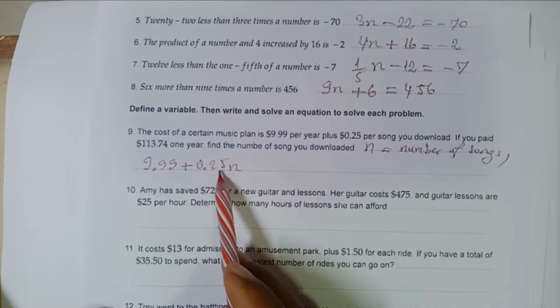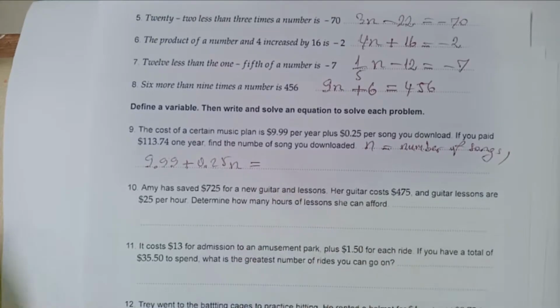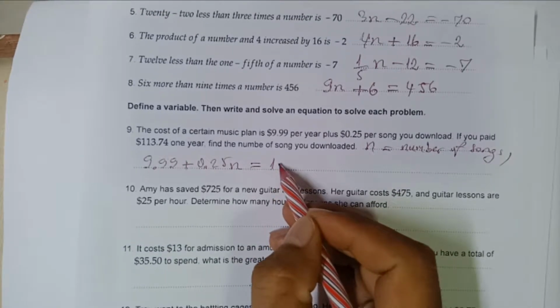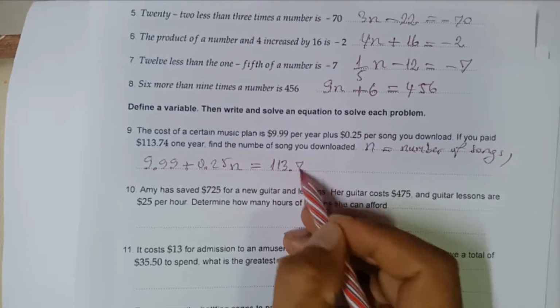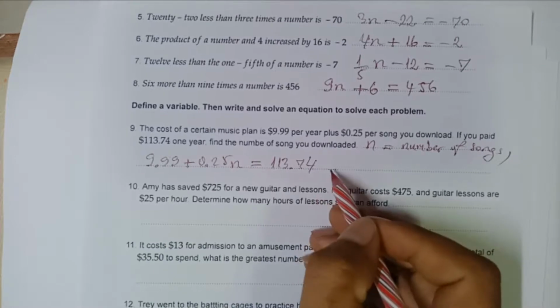So $0.25 times n, and you add this together, which will give you the total amount that you have paid during the year, which is $113.74. So once you have written this equation down, you solve the equation.